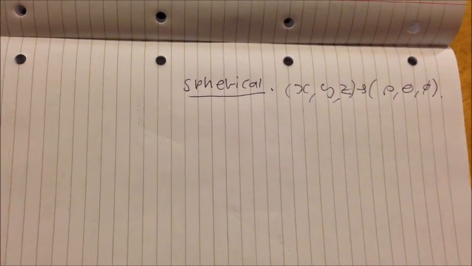Well, there it is. Okay, let's draw the vector components in the xyz plane.